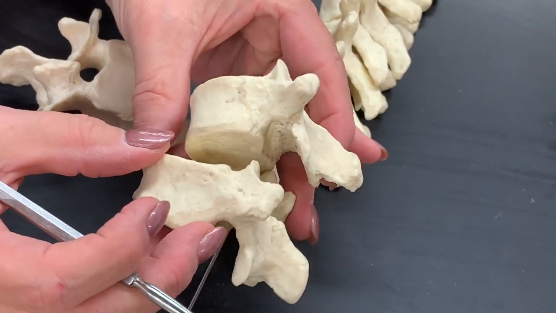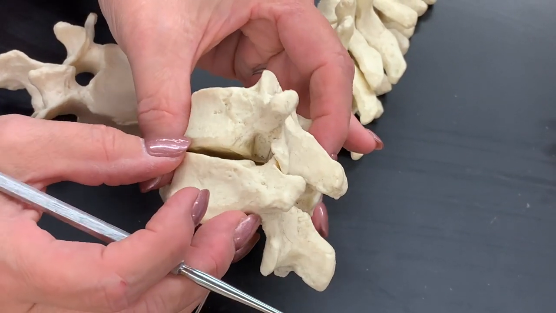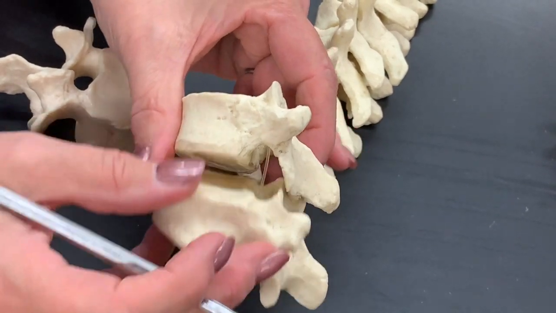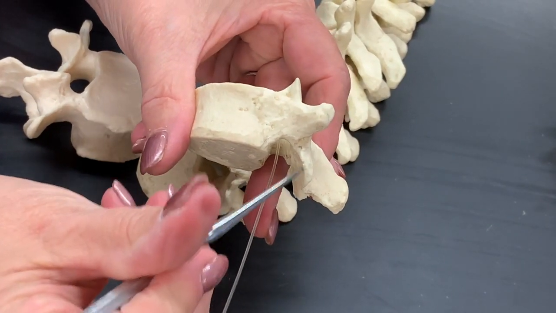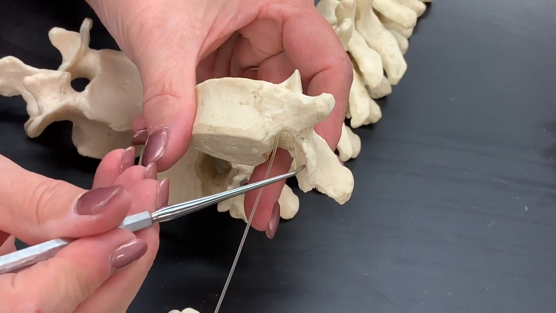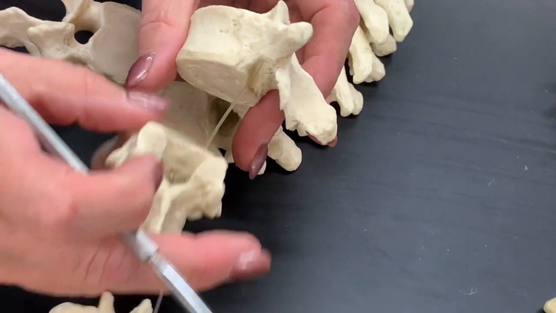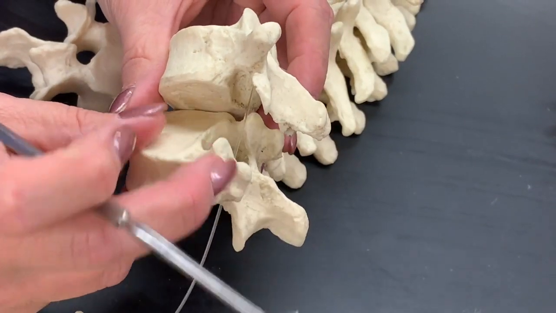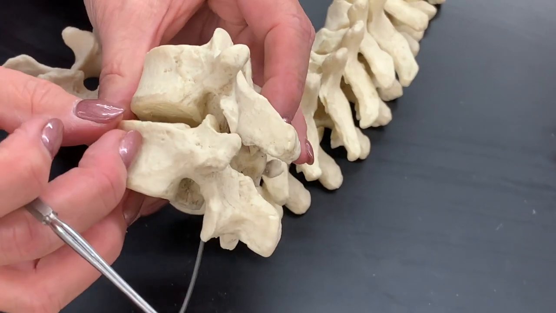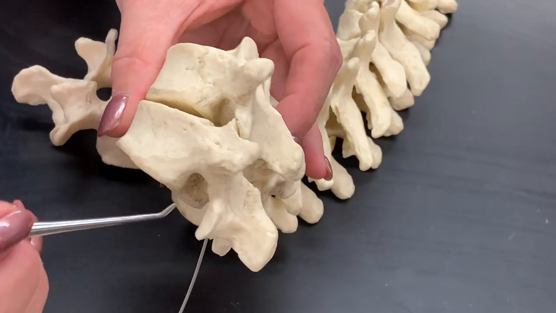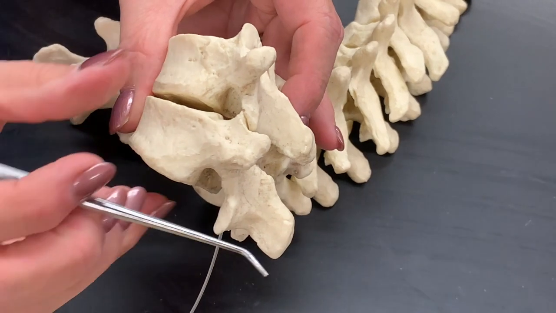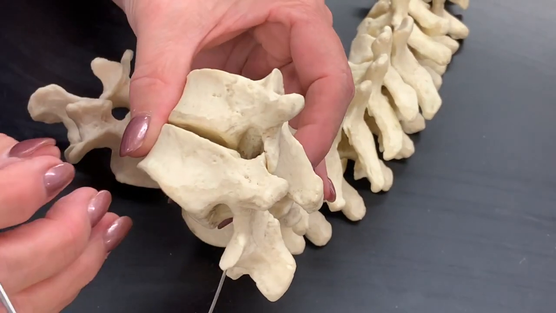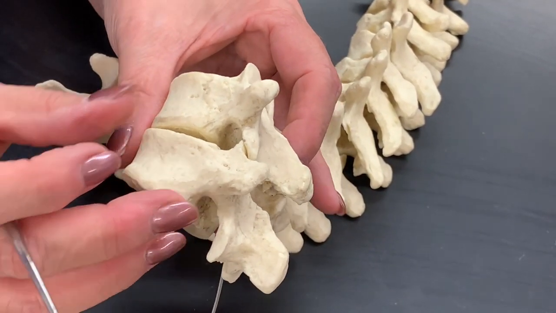What we notice when we put them together is they articulate very nicely, the bodies line up. We also have a flat spot here. This is the inferior articular facet, which is going to articulate with a corresponding flat spot. That is our superior articular facet. Again, we have an inferior articular facet on the bottom and a superior articular facet on top.